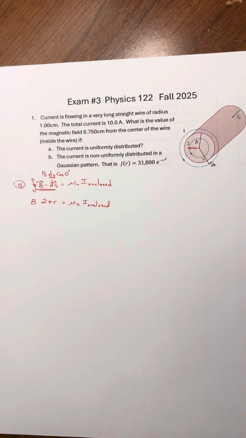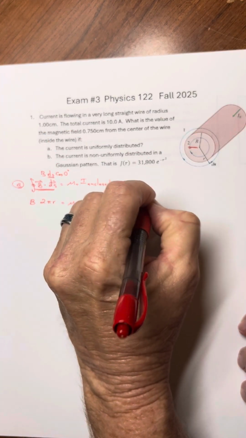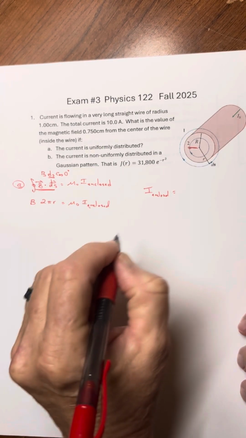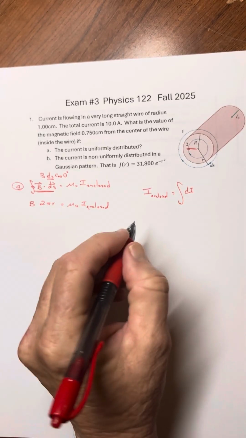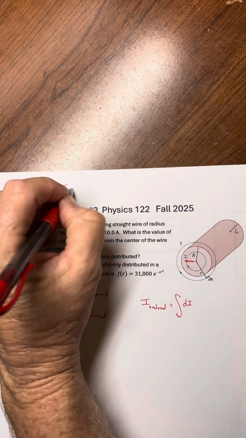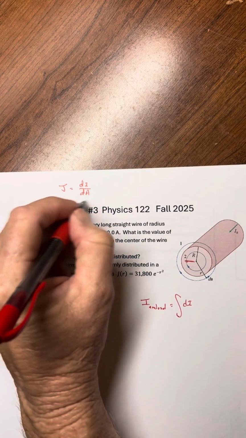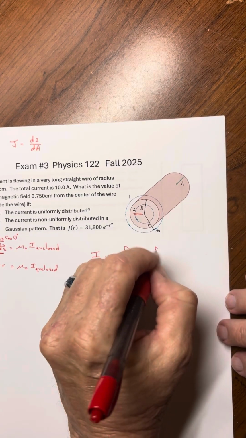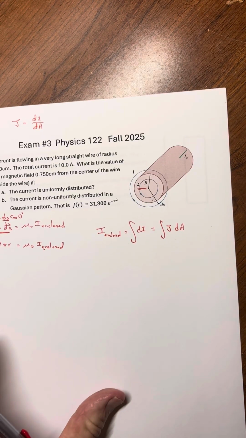But in part A, we just have to think about how much current is enclosed. This would just be the summation of dI, remembering that the current density is dI over dA. So moving the dA to the other side, we've got the current density times the area.